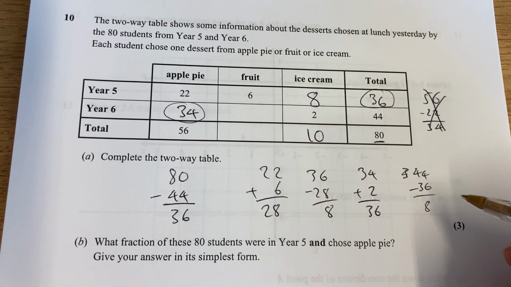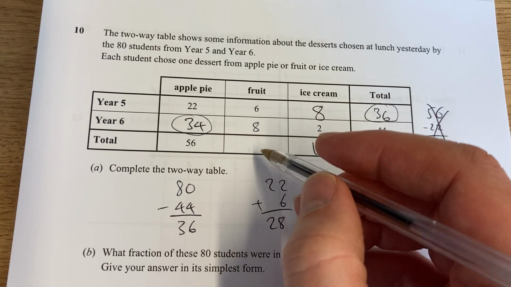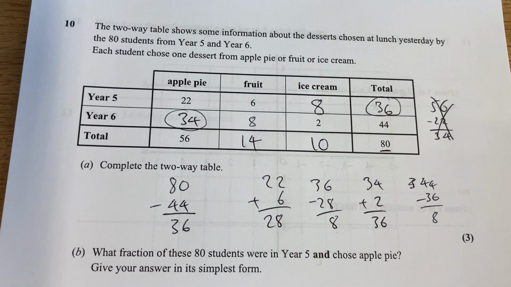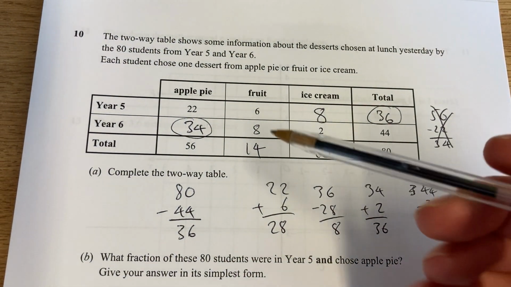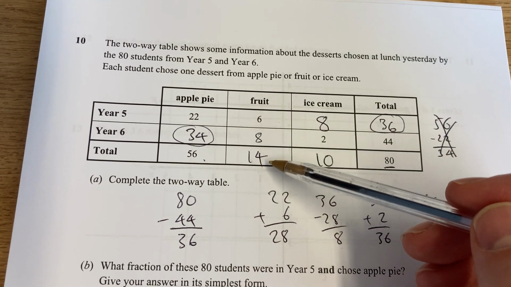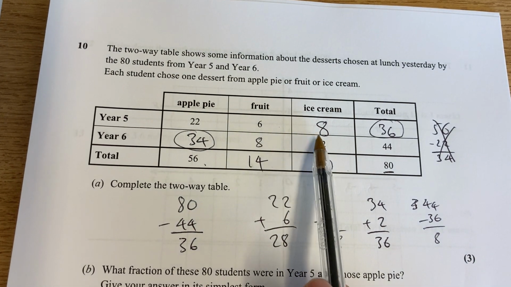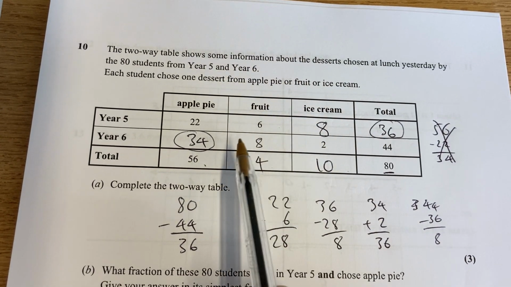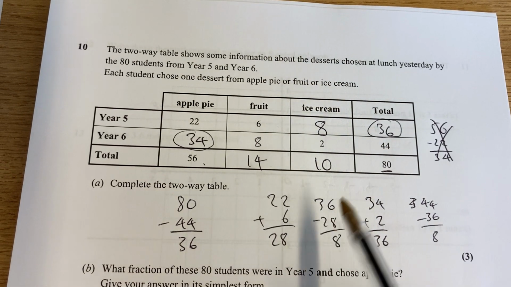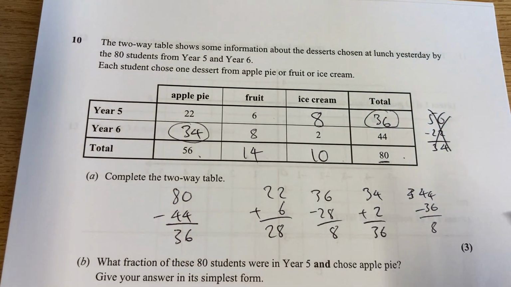We've got to make sure these all add up. So if that's 8 there, then that'll be 14. And then we need to check that that adds up to the total. So 22 and 34 adds up to 56. 6 and 8 add up to 14. 8 and 2 add up to 10. 22 and 8 and 6 make 36. 34 and 8 makes 42, plus 2 makes 44. 36 and 44 add up to 80, but does 56 and 14 and 10?